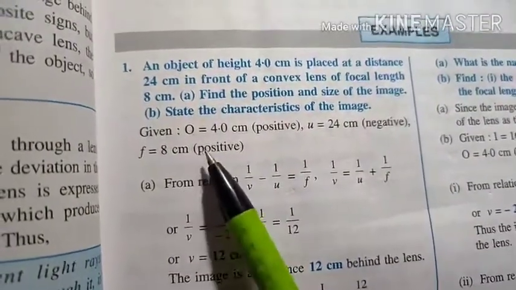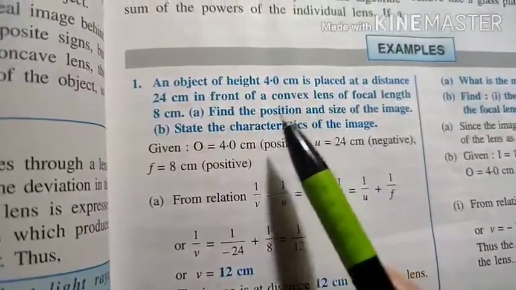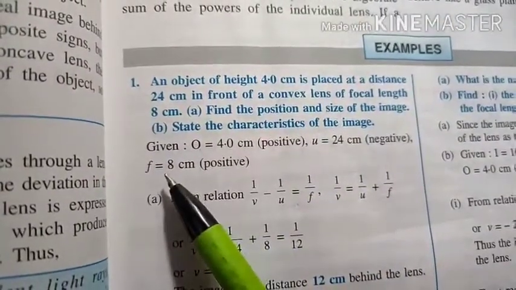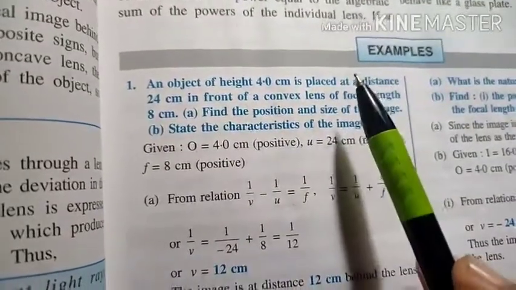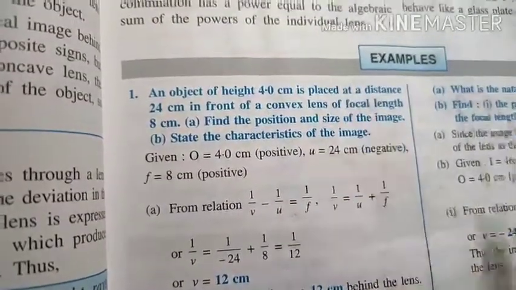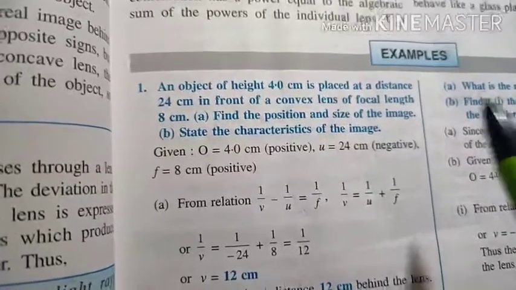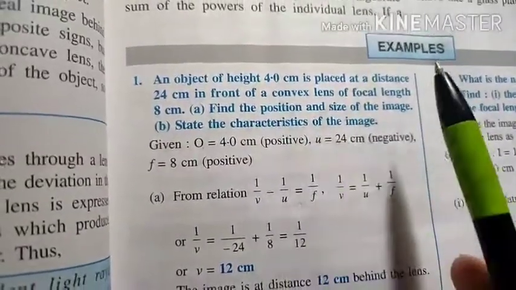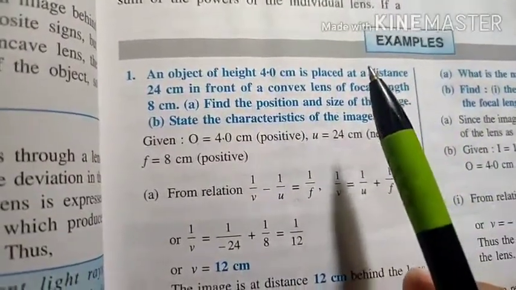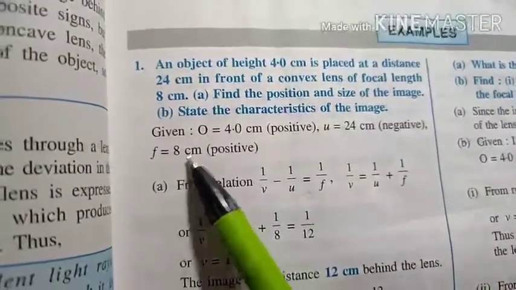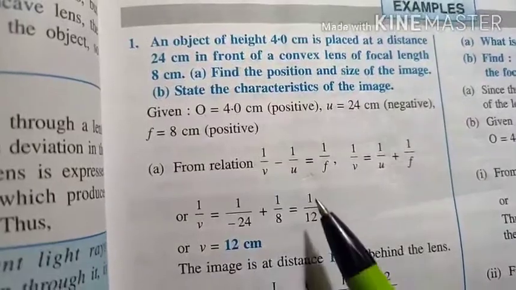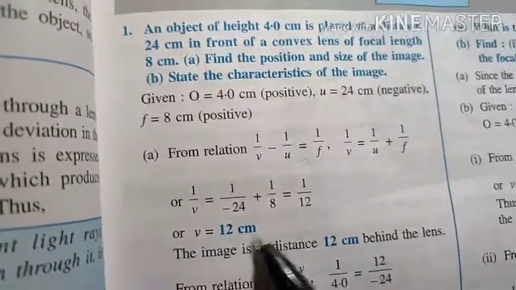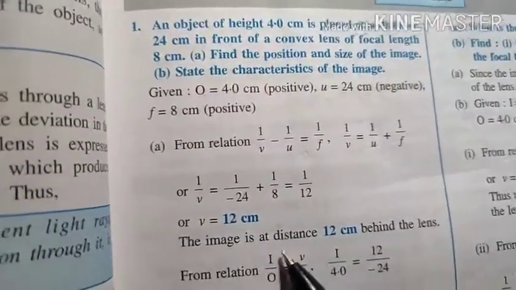And focal length, obviously for a convex lens, whenever I say focal length, you have to consider the second focus. Okay, the second focal length of a convex lens is towards the right. So the focal length of a convex lens is positive, therefore 8 centimeter. So we have 8 centimeter. We calculate this, we get 1 by v equals 1 by 12. From there we get v equals 12 centimeter. So that is the position of the image.